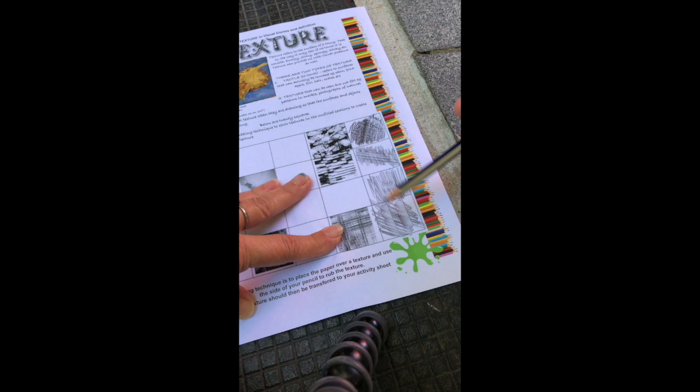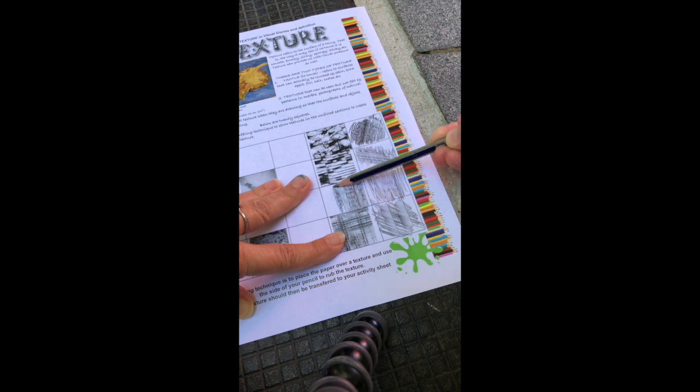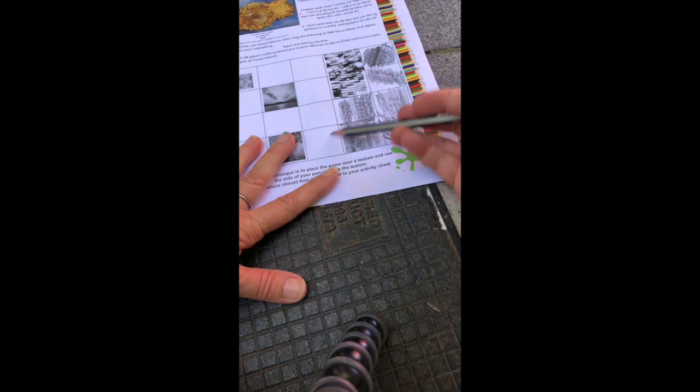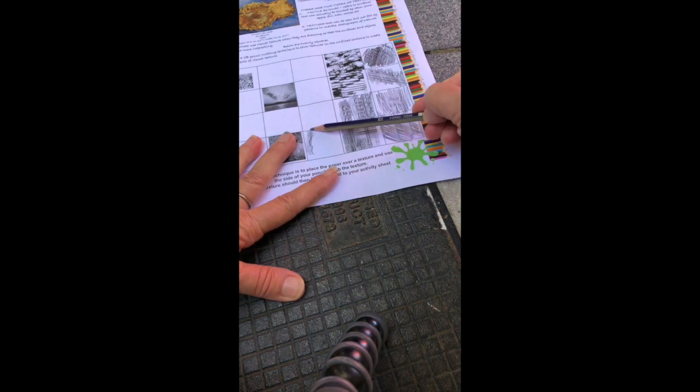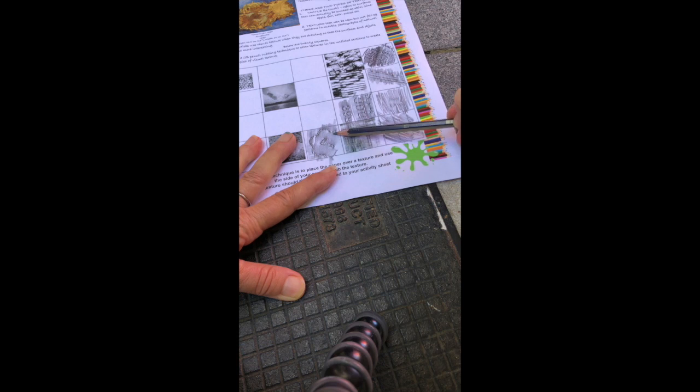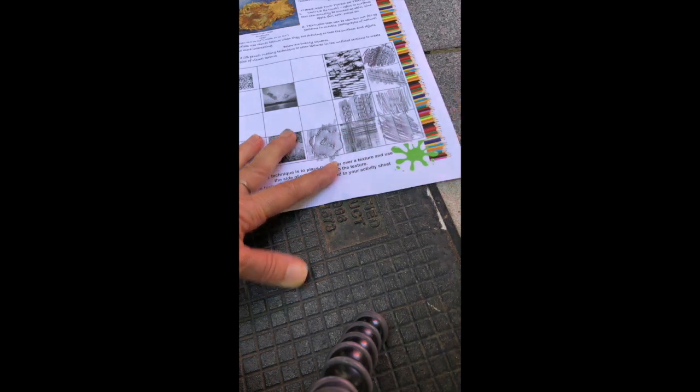Okay, I've used a grate here. Again, I felt it, I place a square over it, I work out where it is, take my pencil and go over the top. Sometimes it works, sometimes it doesn't, but that's okay. The whole idea of this is to show a variety of textures. Sometimes you can get more than one off the same object, and I'll do this a few times in this video.